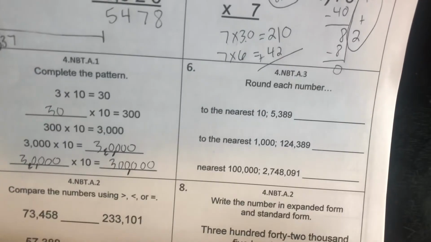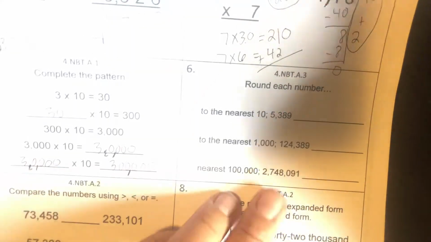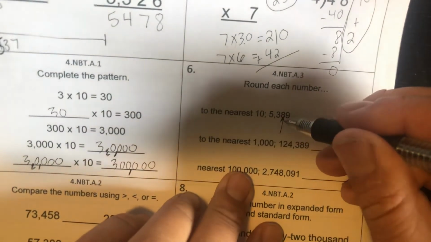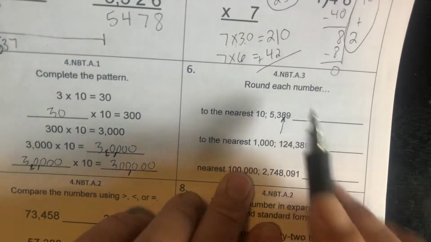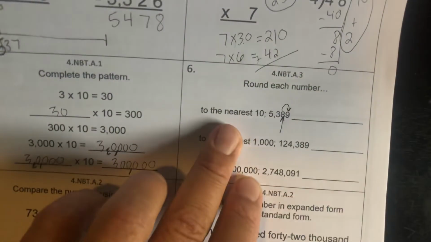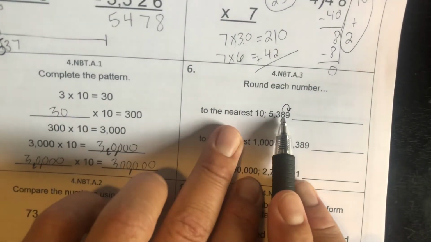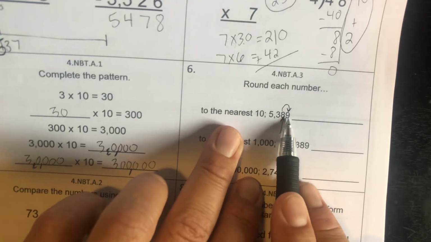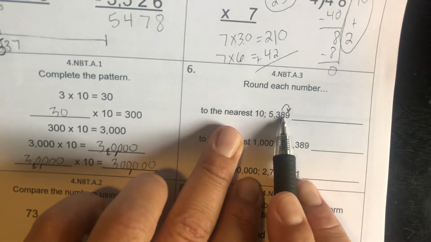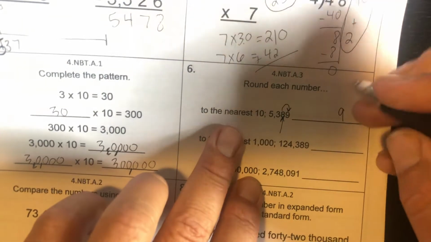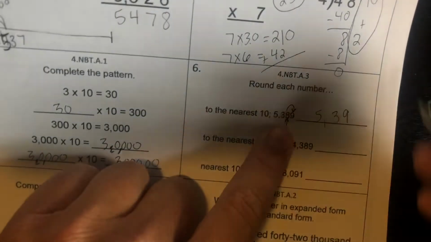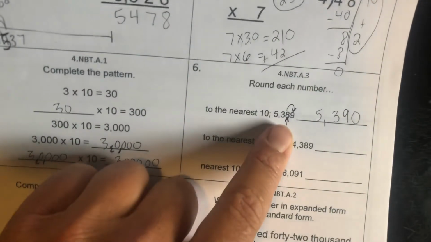Round each number to the nearest 10. So we're looking at this place value here. The 8 is in the tens place. So that means we need to look to the right. If it's 5 or higher, we bump up the digit 1. If it's 4 or lower, we keep the 8 the same. It is 5 or higher, so the 8 becomes a 9 now. 5,039, and the rest of the digits become 0.